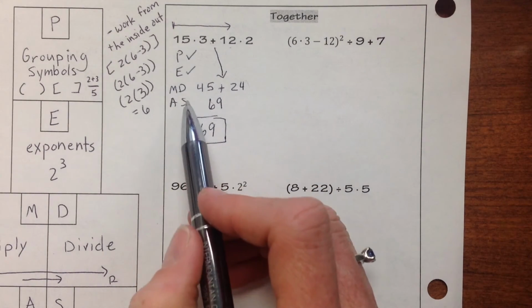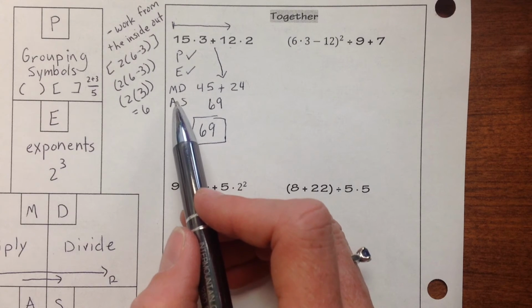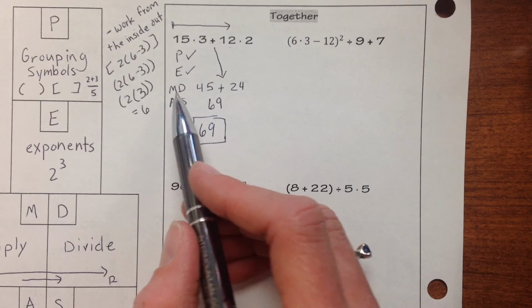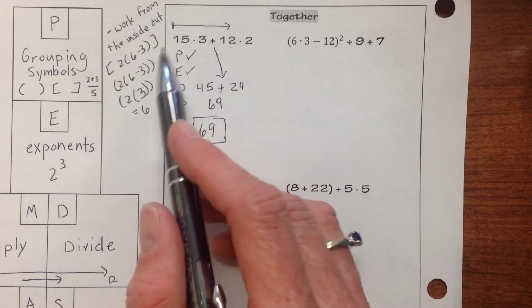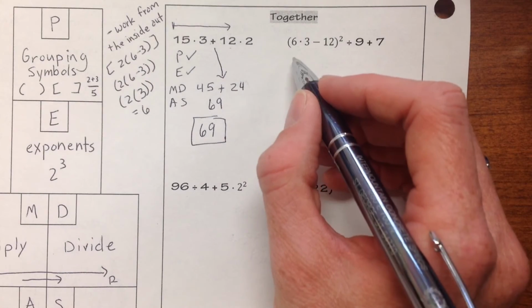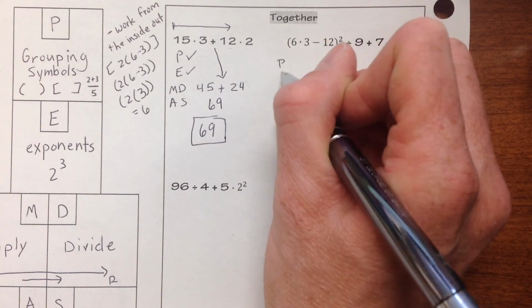All right, now do you have to do this every time? No. Do you have to do it for a couple? Yes. So I want you to do it for at least one problem on your pause and try, because I want you to understand that you need to go through the process of checking off either mentally or physically on the paper.